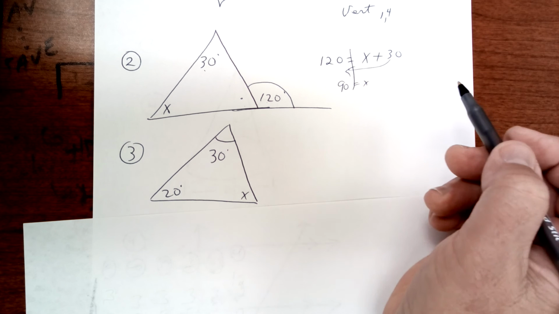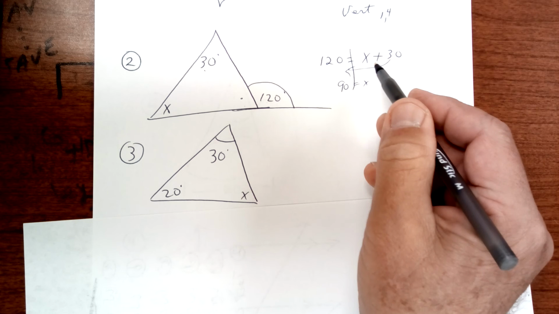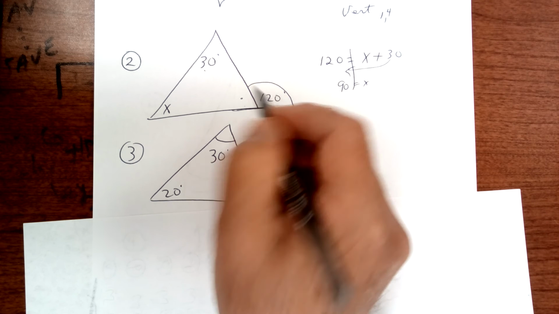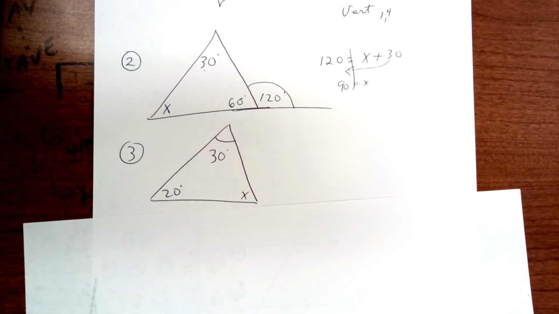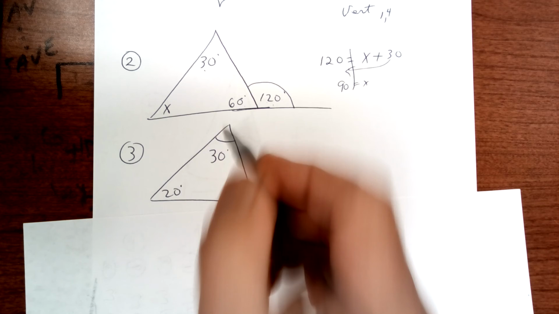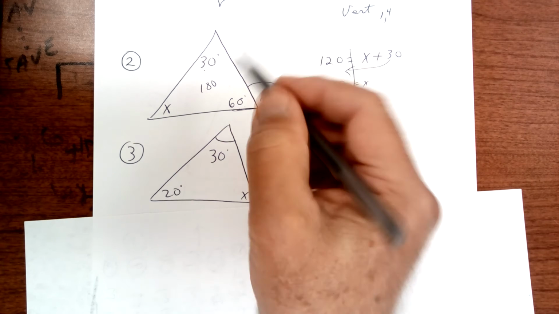Okay. If you don't know that way, then you should know it. You subtract and you get 60 here, because that adds up to 180. Every triangle adds up to 180. So you subtract these two.